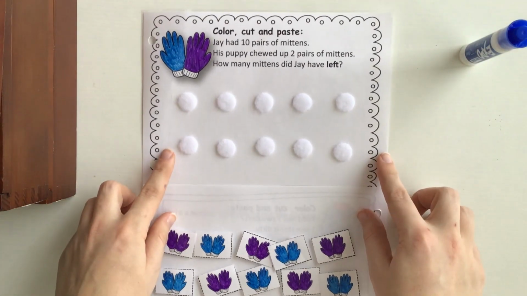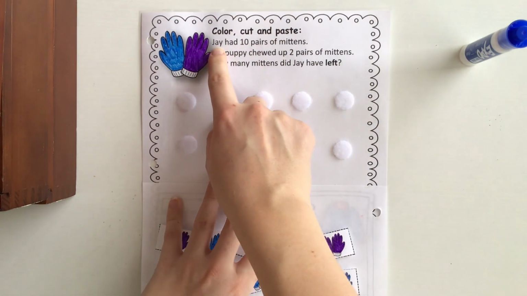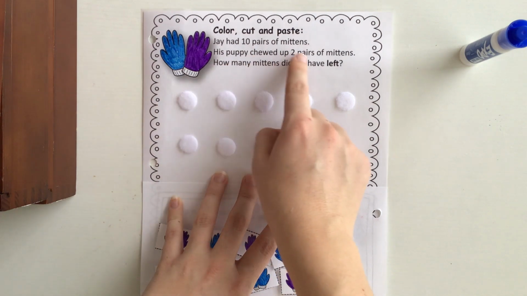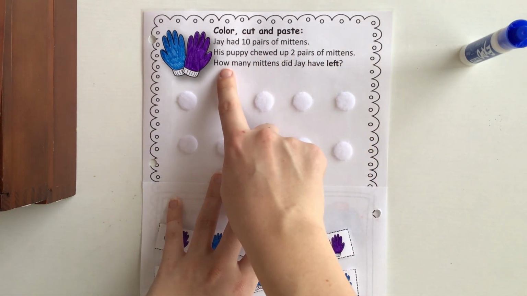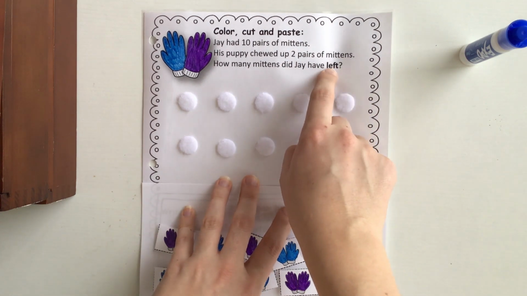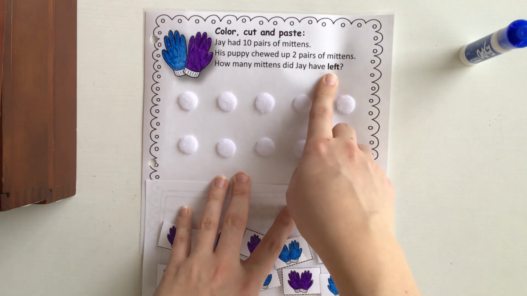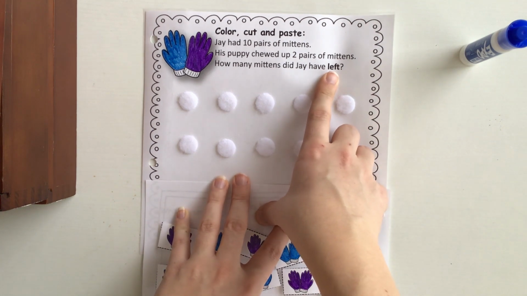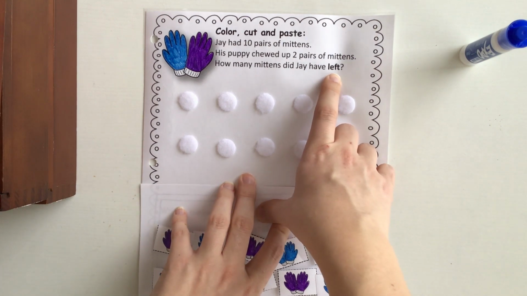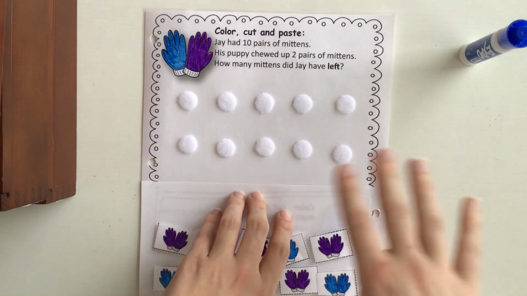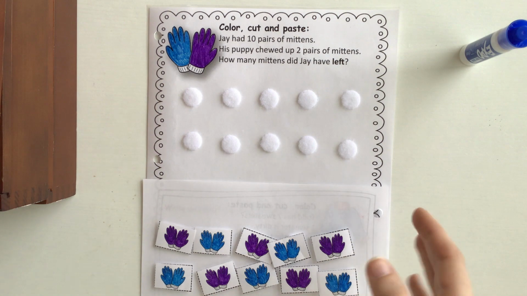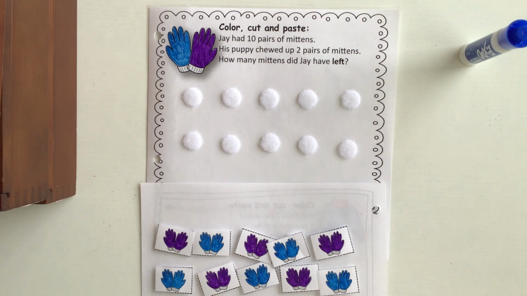Next problem. Jay had 10 pairs of mittens. His puppy chewed up 2 pairs of mittens. How many mittens did Jay have left? Now, this word left is a strong indication that this is going to be a subtraction problem. This is one of our key words, and I'll do a video later on talking about keywords, but for now, I want to just kind of preview what it means to solve word problems and how we can use manipulatives or drawings to solve them.